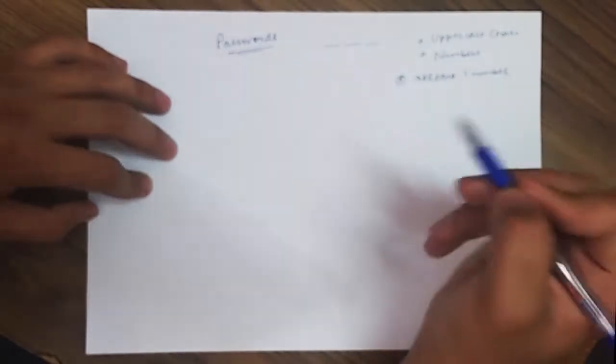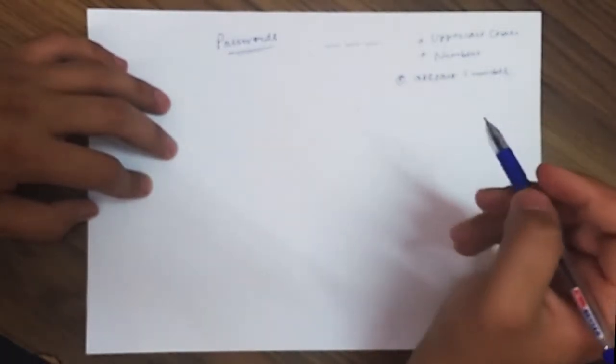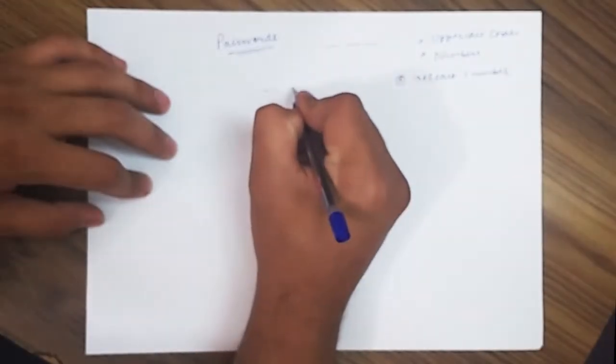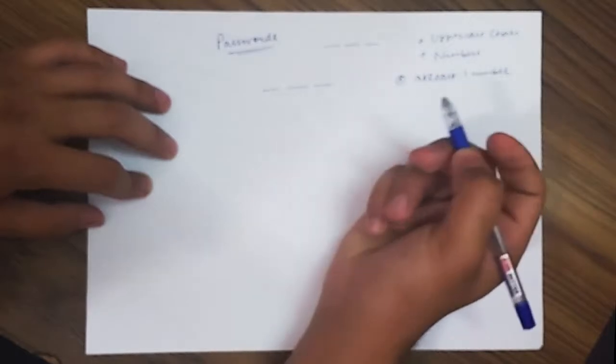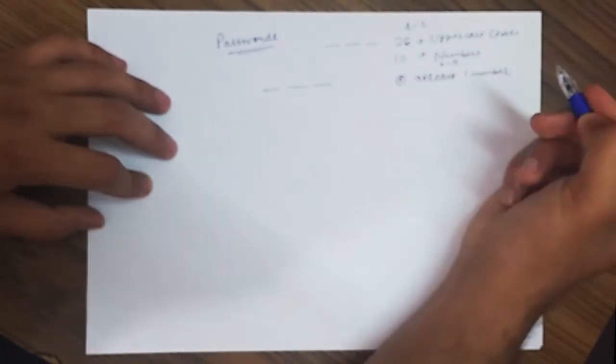If you were to solve this problem and you didn't know any of the methods, how would you approach this? You have to fill 3 places. You can use uppercase characters and numbers. There are a total of 26 uppercase characters from A to Z and 10 numbers from 0 to 9.